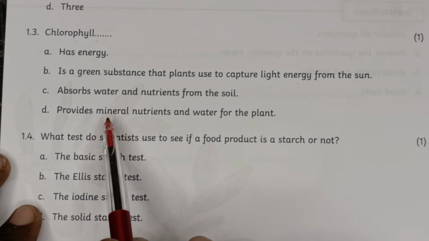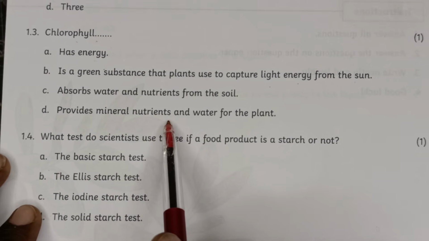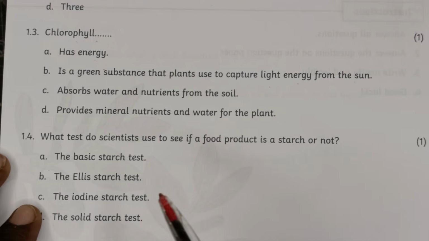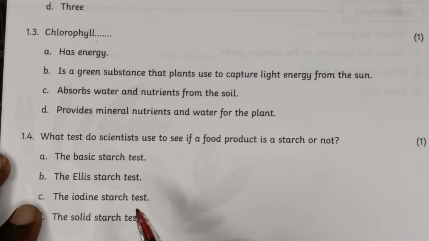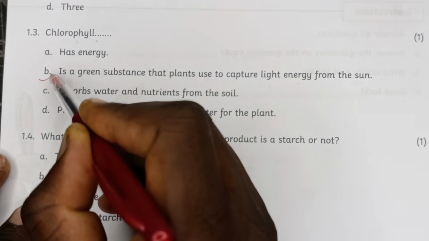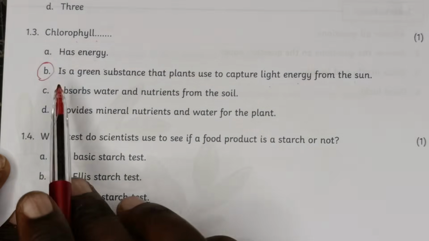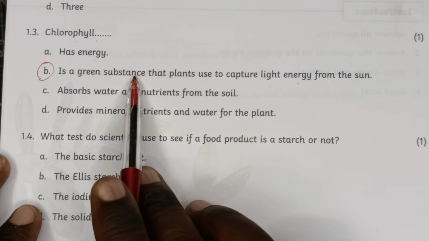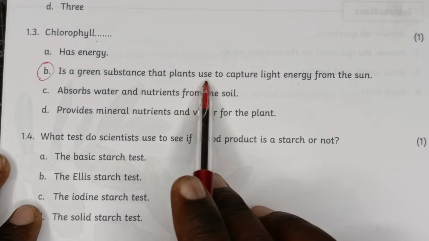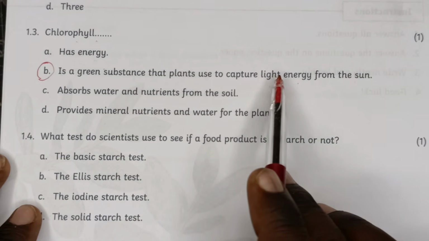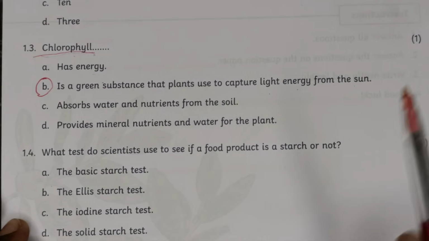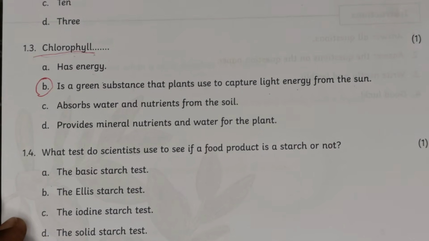Chlorophyll provides mineral nutrients and water for the plants. The correct answer is B. So we will circle B because chlorophyll is a green substance that plants use to capture light energy from the sun. We move to 1.4.